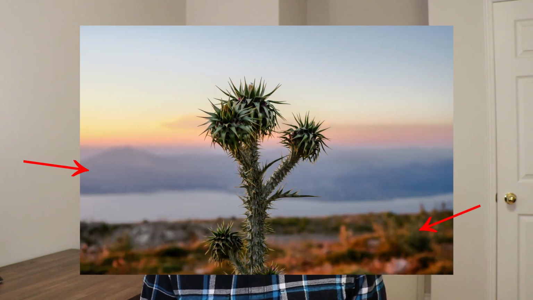You can use aperture to also manipulate the depth of field in your image. Using a wider aperture will introduce background blur. You can use this to emphasize your subject, for example in this cactus image here.